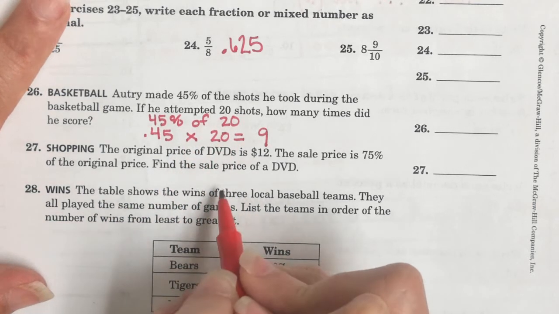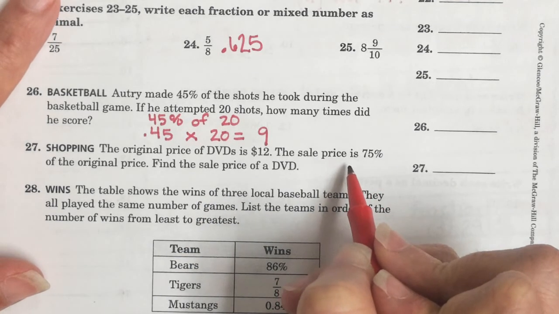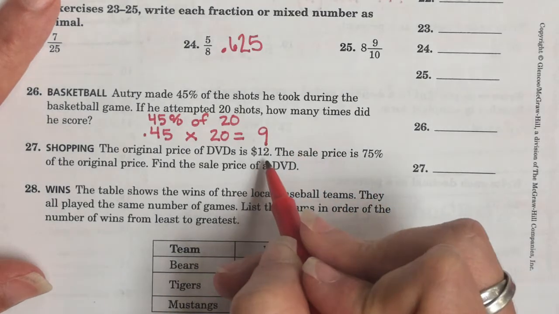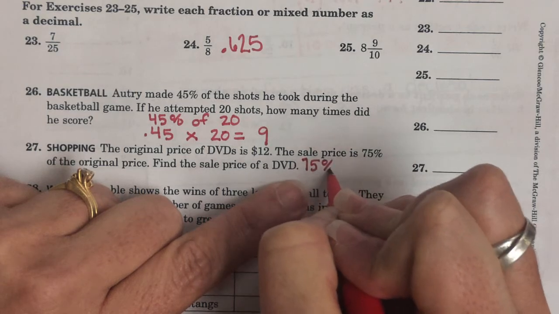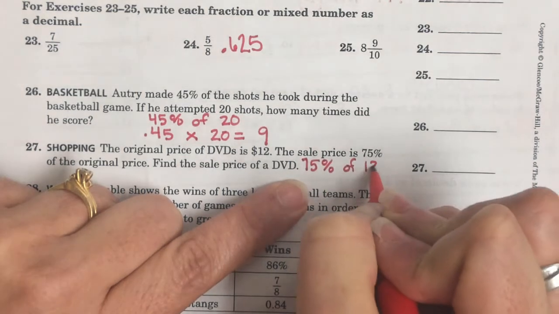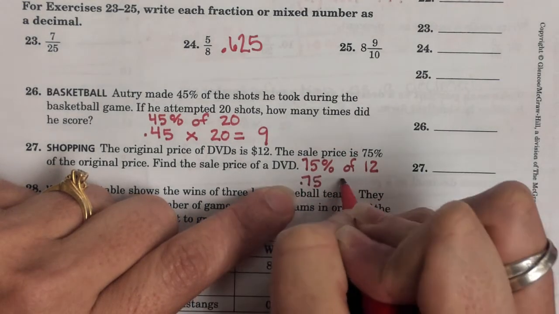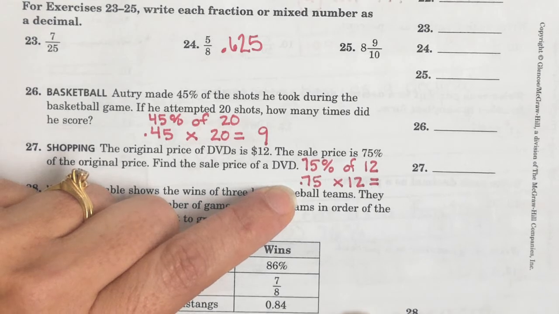So like this one, they want to know the price of this thing. The sale price is going to be 75% of $12. So 75% of 12, which is 0.75 times 12, will give you that answer.